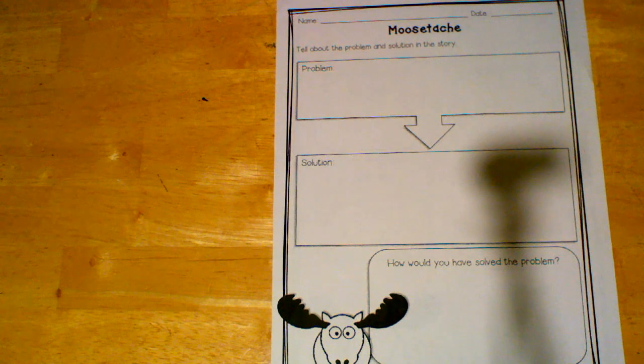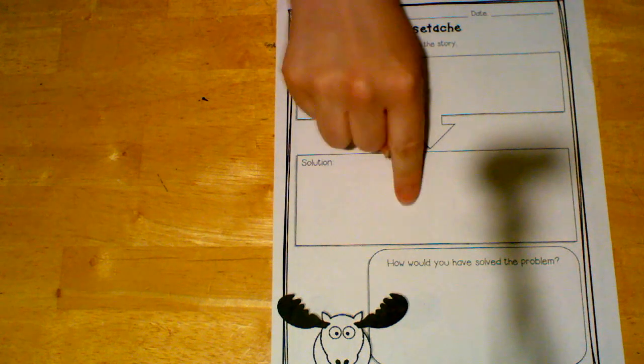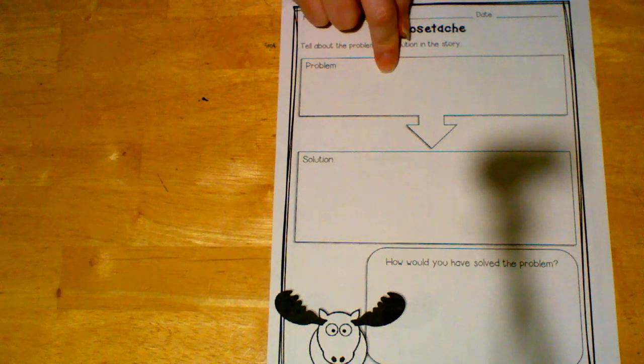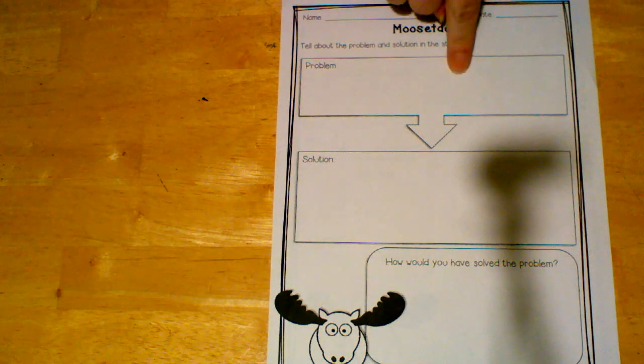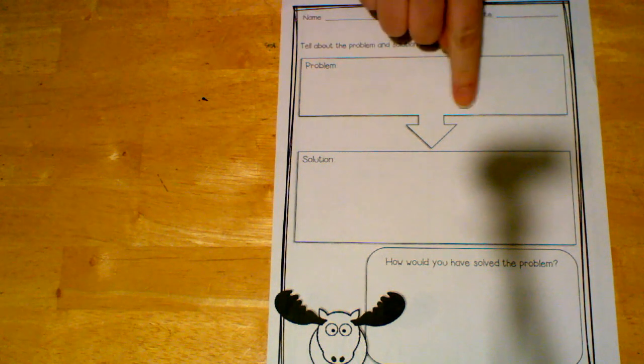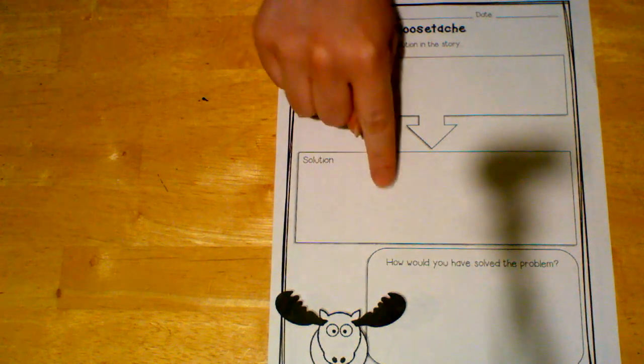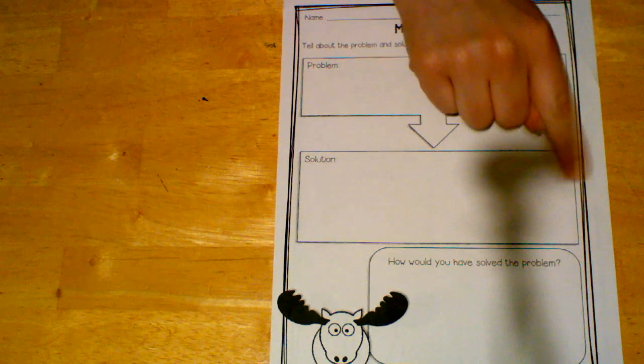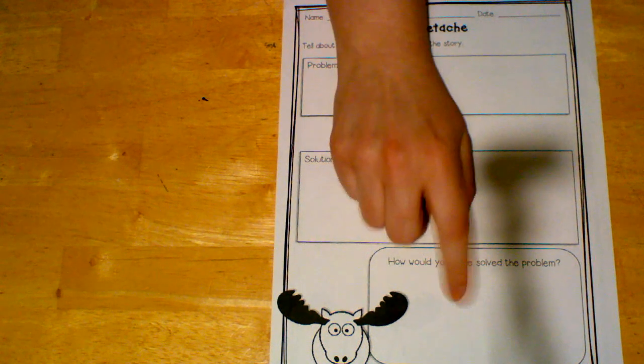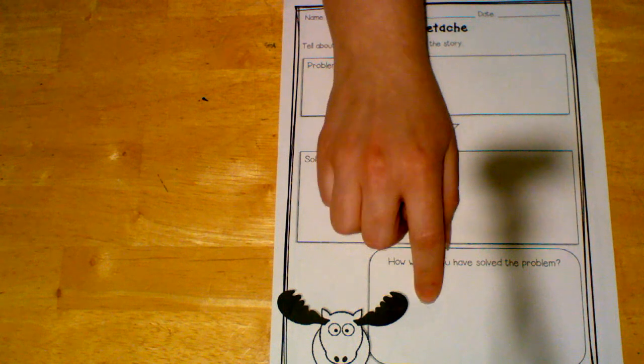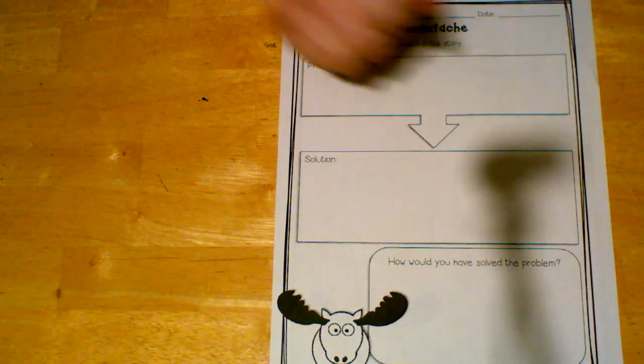So if you had this problem, if you had an unruly mustache or you have unruly hair, how would you solve the problem? Would you use glue or would you try something else? So make sure you're using complete sentences here. So for the problem, Moosetache had an uncontrollable mustache. He solved it with glue. And then at the bottom, you need to tell me how you're going to solve it and make sure you use a sentence. I would, and whatever you would do to solve the problem.